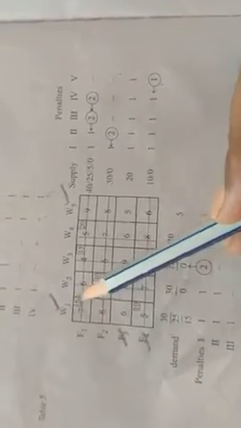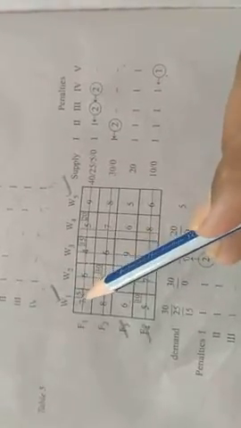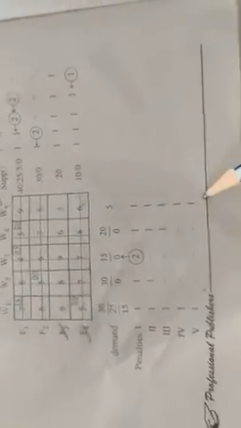Coming to this side, how many are left? This one, 7 minus 6, 1 is there. Next one, 9, 8, 5, 6 is there. Which one is the minimum? 6, 5. 1 is there.